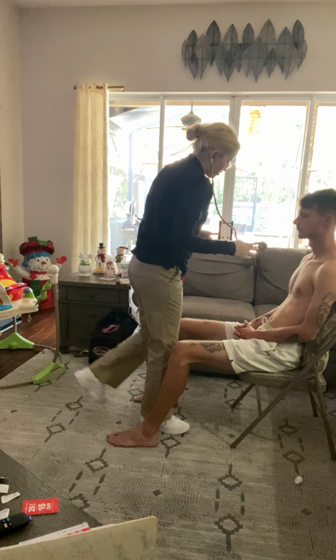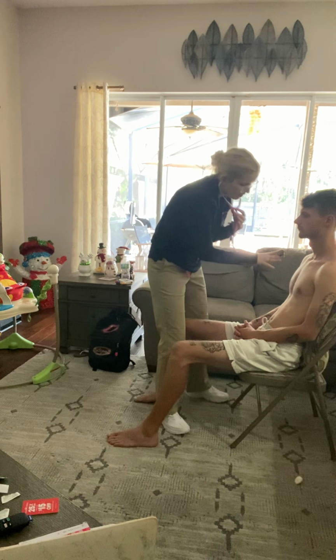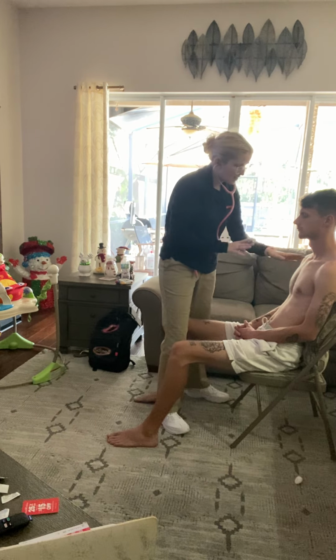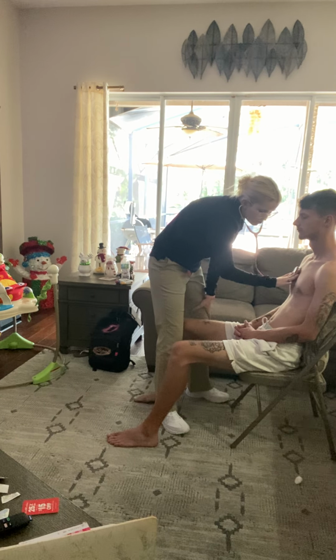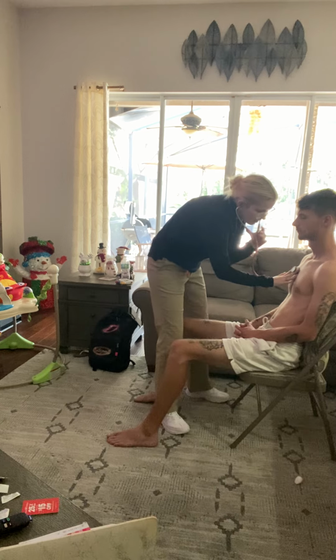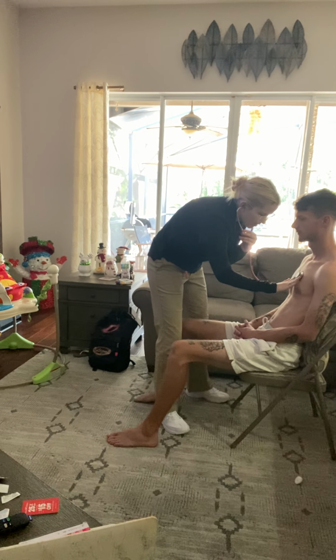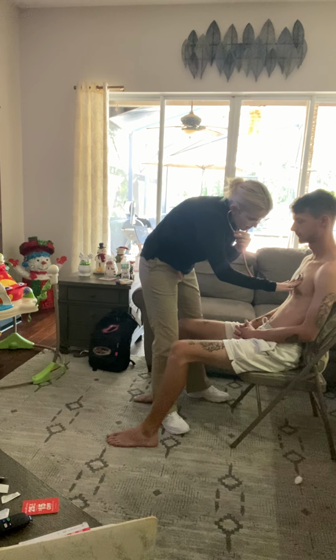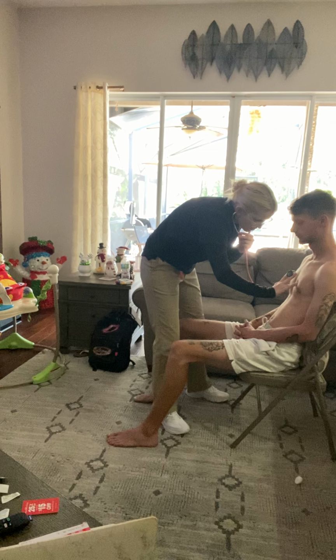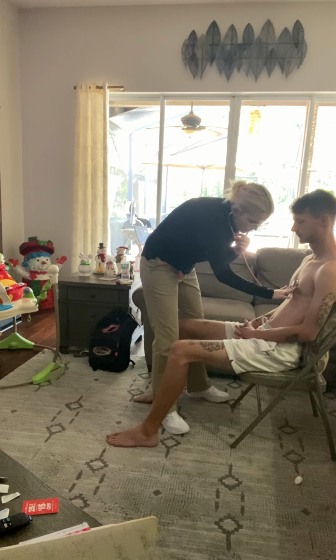Okay, starting with the aortic, it's going to be the second intercostal space down on the patient's right side, and S2 is going to be loudest here. Great. Moving on to the right side, this is going to be the second intercostal space down on the right side. This is going to be the pulmonic, and S2 is loudest here, which is great. And moving down to the third intercostal space is Erb's point, and S1 and S2 are equal here.